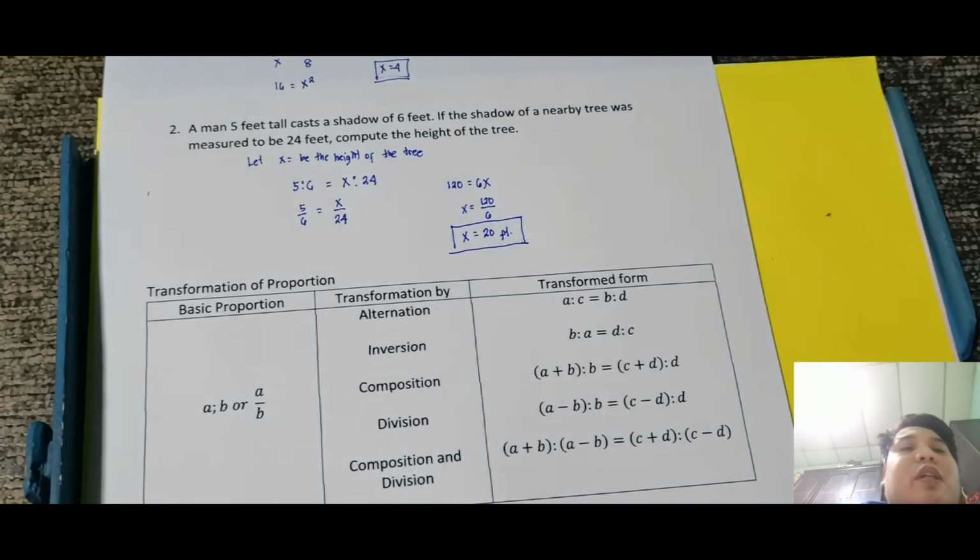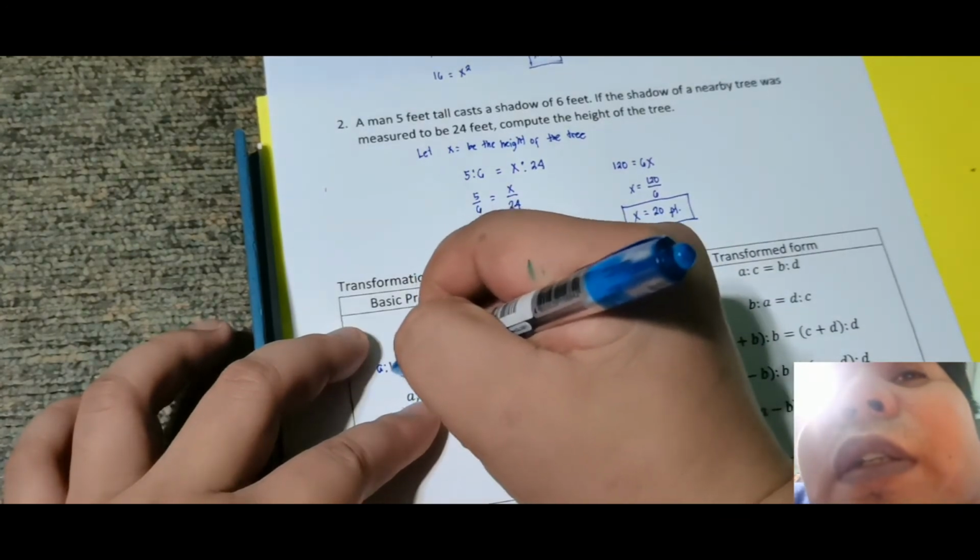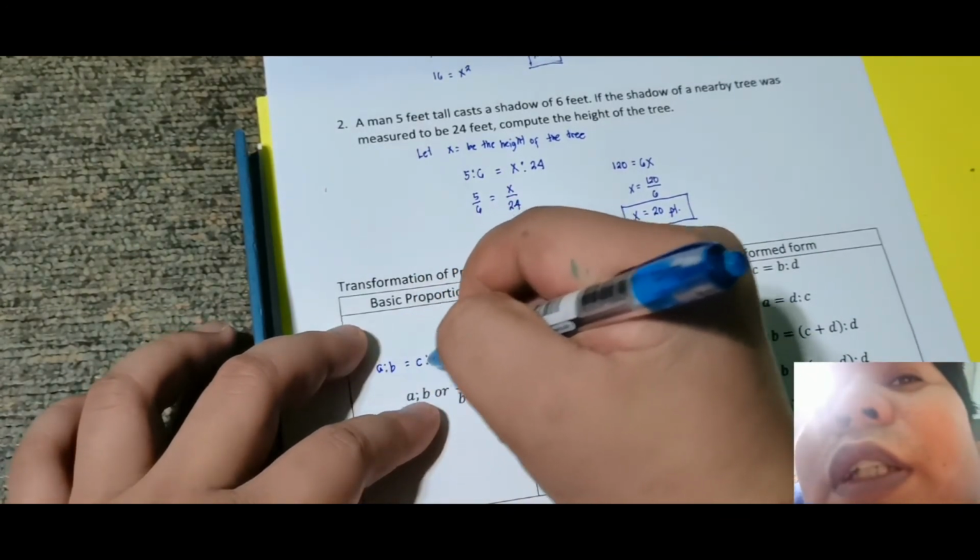Yung A to C natin, so, A is to B. Kulang nga ito, sorry. Ito ay A is to B, A is to B is equal to C is to D.